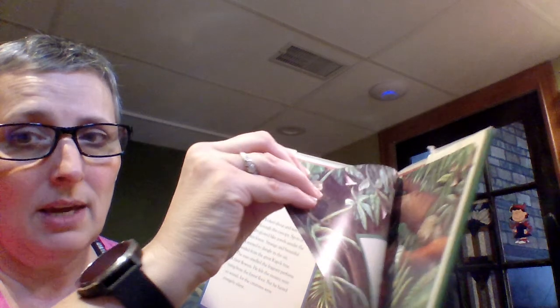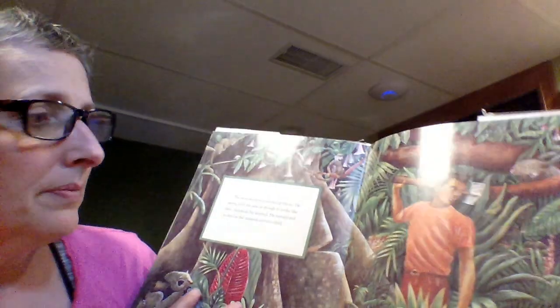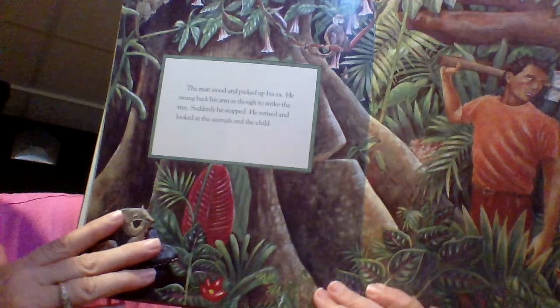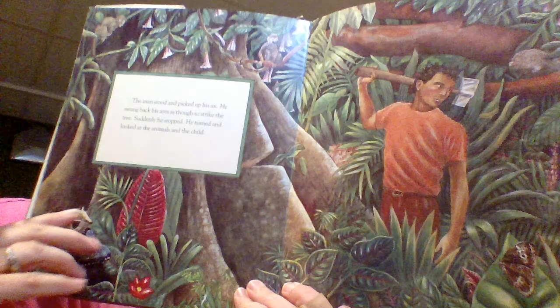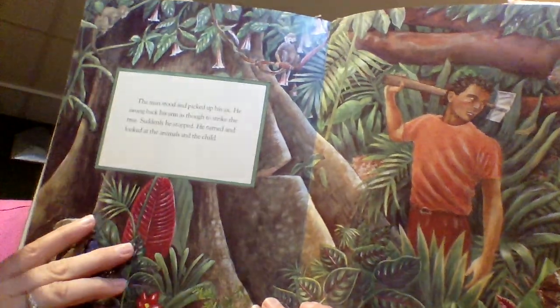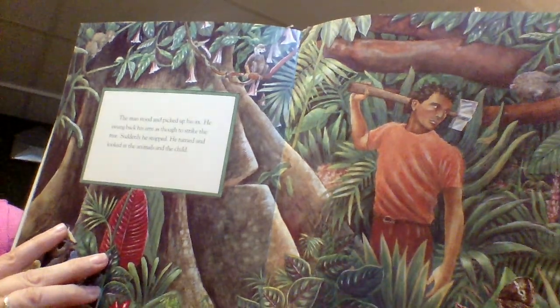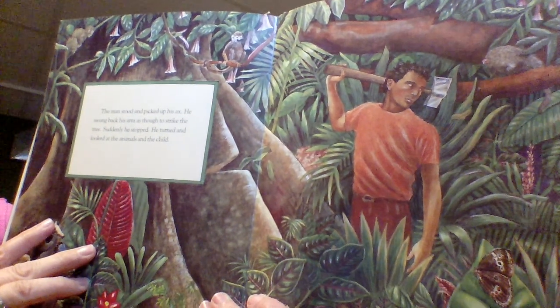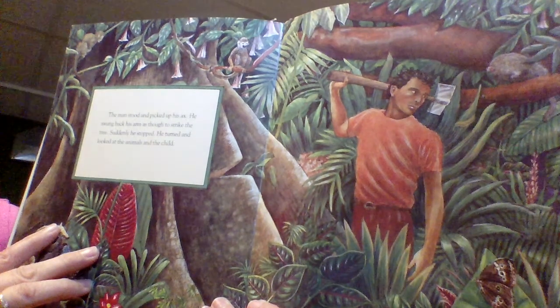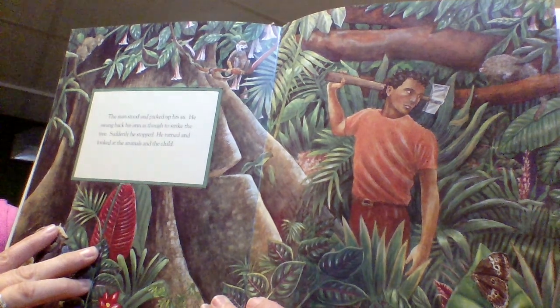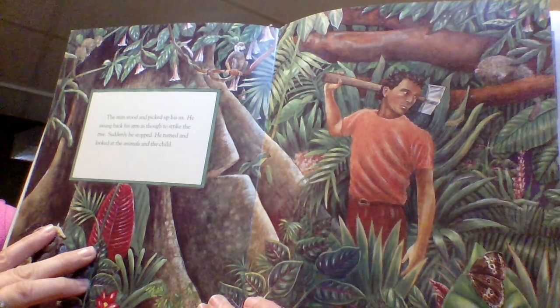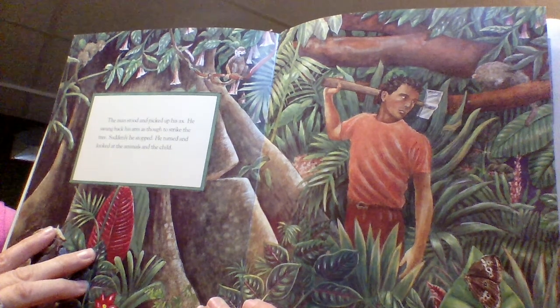I'm sure he's thinking about what he must do. The man. Oh, do you see the gash, boys and girls? The man stood and picked up his axe. He swung back his arm as though to strike the tree. Suddenly he stopped.